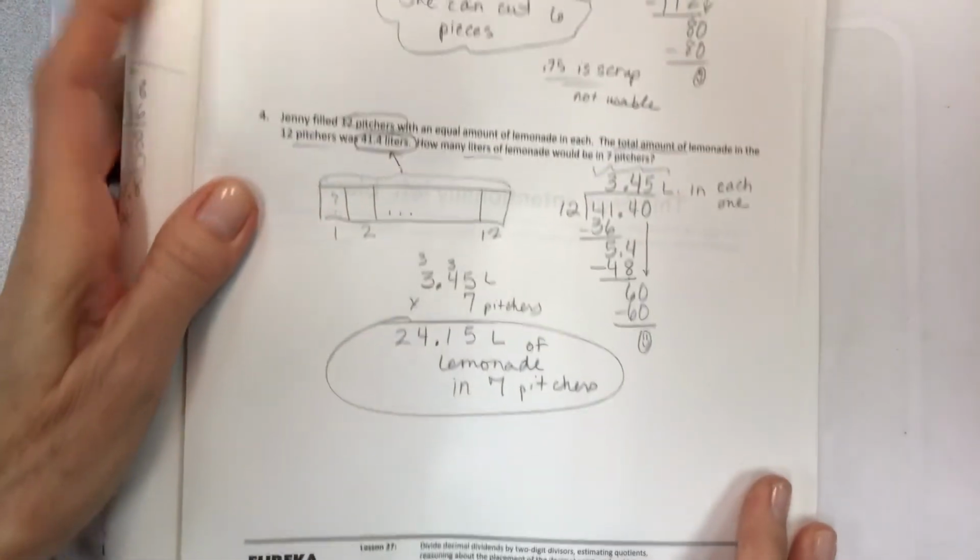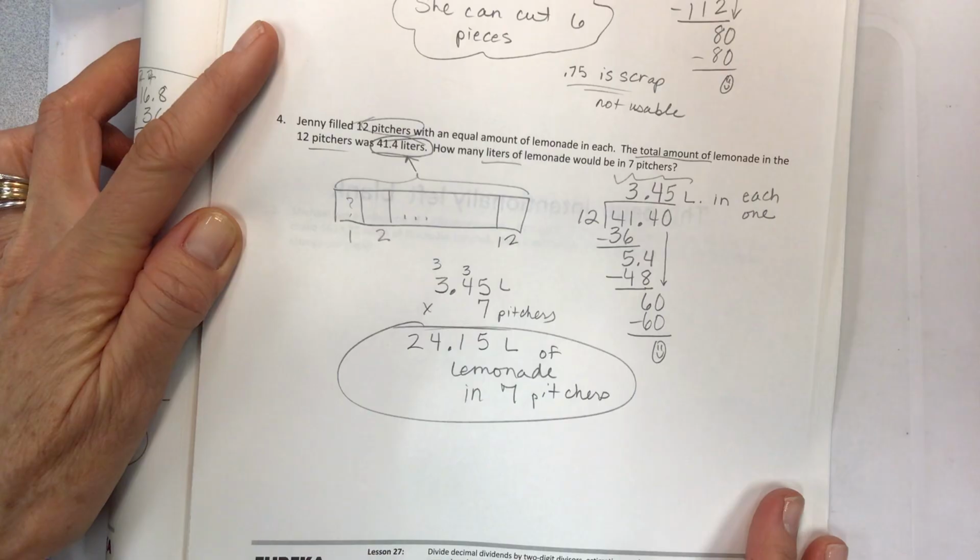Oh, you probably can't see that. It's nice to be able to see. There you go. Now you can see it. You can pause if needed.